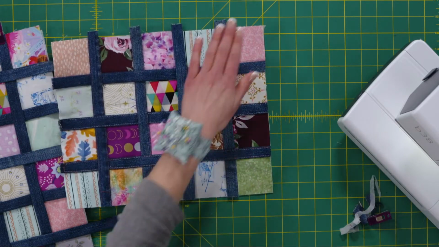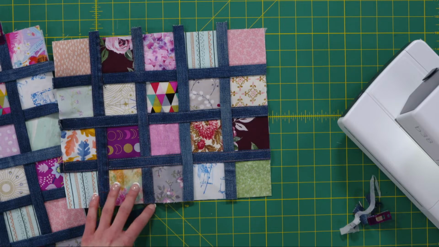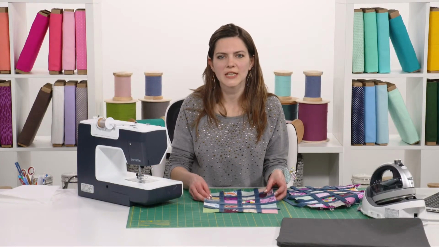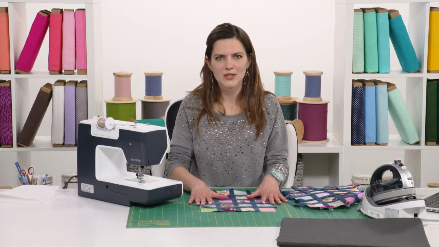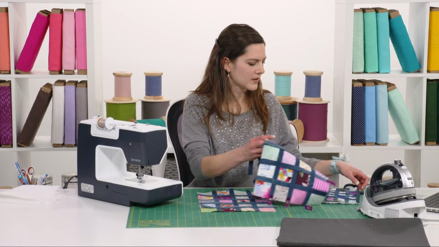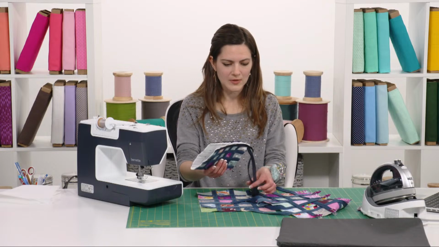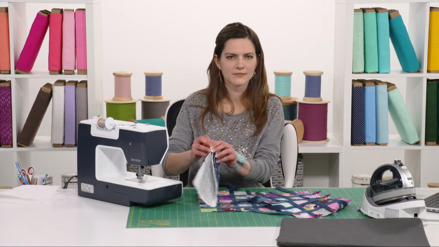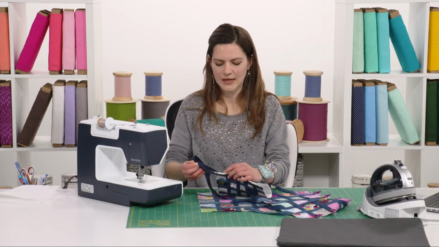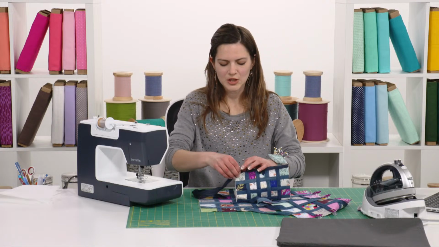And then you can use your panel to create whatever you want, whether that is a little purse, a little zippered pouch, like I'm going to do with this one eventually, tote bag, what have you. Honestly, this is such a cool little panel.